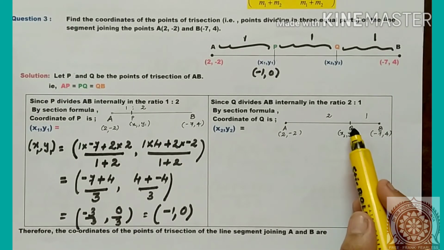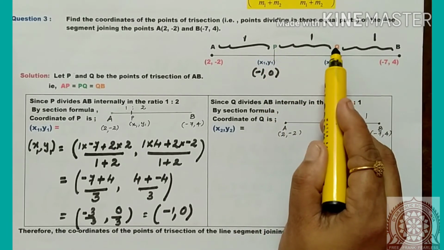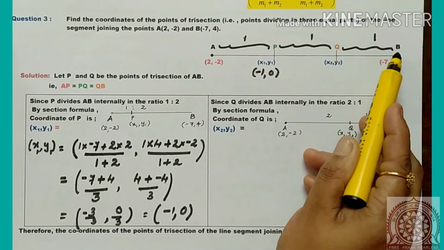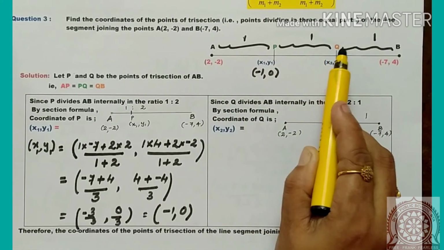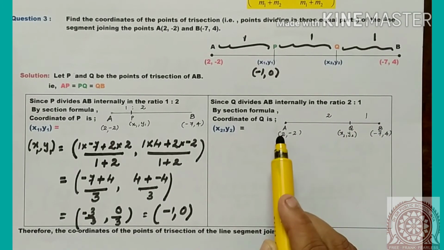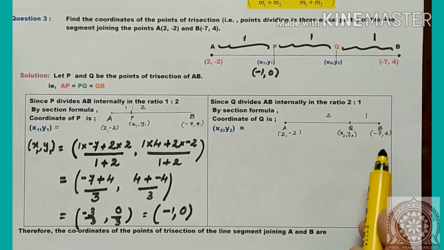Now, the peculiarity of the point Q is that if you ignore the point P, the point Q divides the line segment AB in the ratio 2 is to 1. Am I right? This much is 2 parts and this is 1 part. That figure I have drawn here separately. A and B have the same coordinates 2, minus 2 and minus 7, 4.